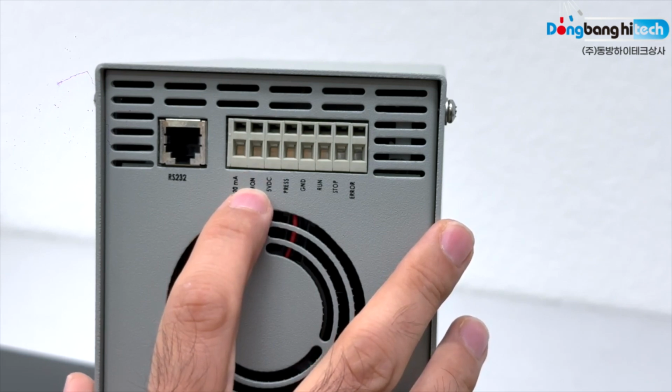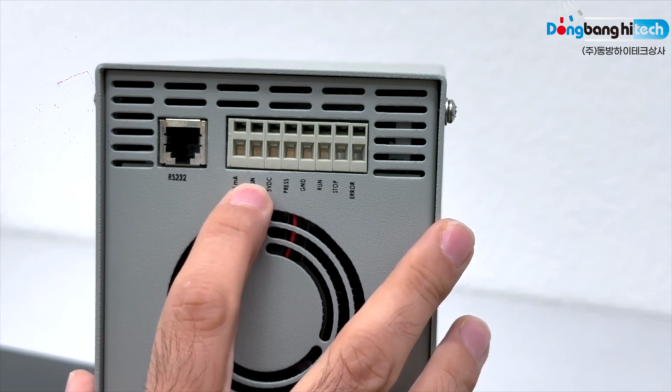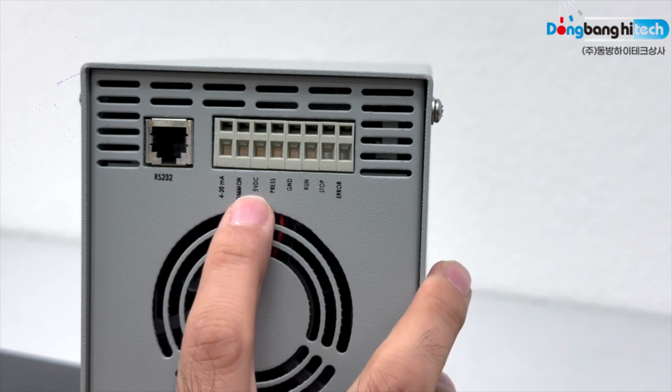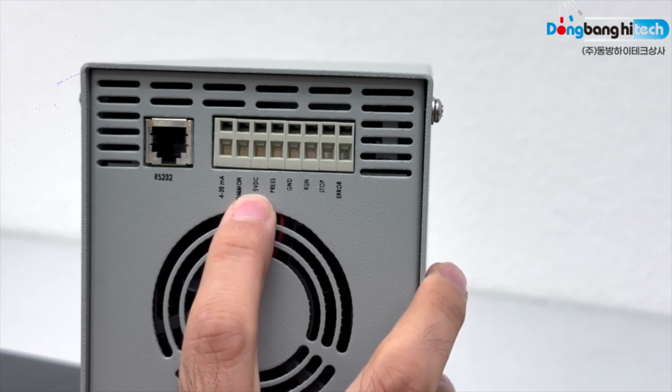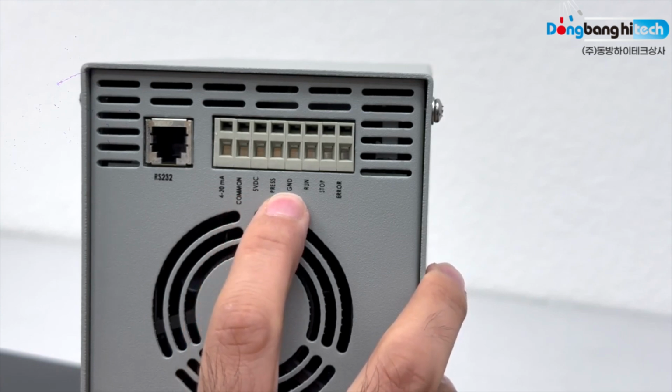Position 2 is common, used in conjunction with position 1. Position 3 is 5-volt DC. This allows for remote control of flow rate using 0 to 5-volt DC control. Wire signal to position 3 and common to position 5.